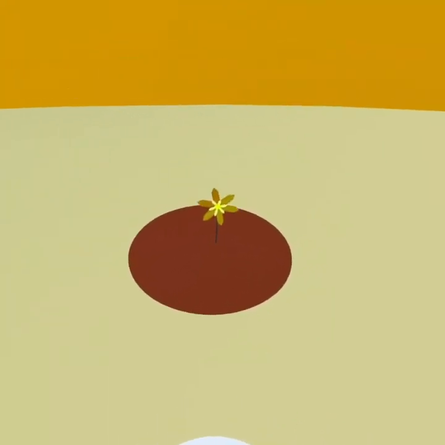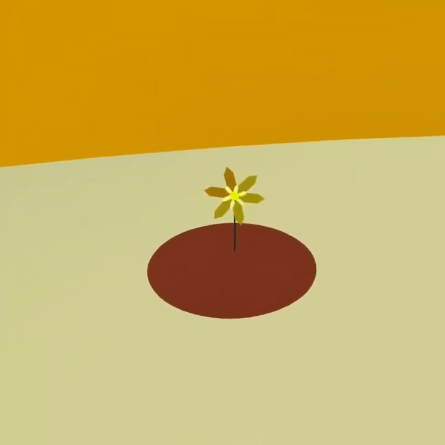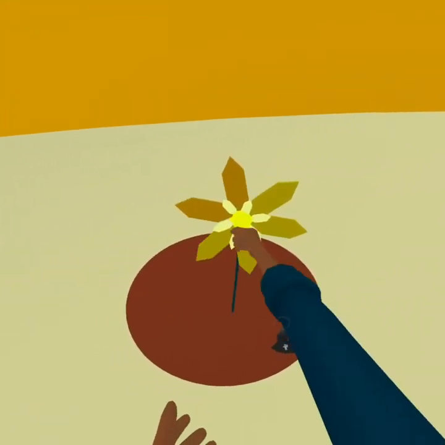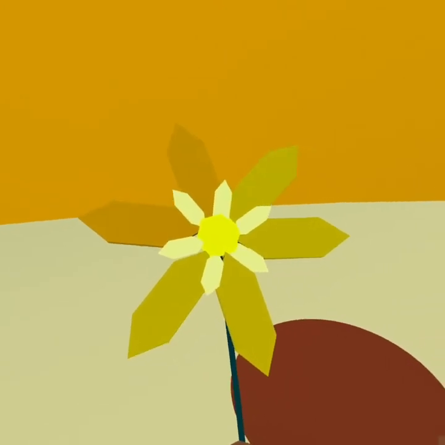We'll see that the flower is growing. The seeds have just disappeared. In a few seconds, we'll be able to grab the flower. As you can see, we can't grab the flower right now, but now we can. We've now got this beautiful flower.